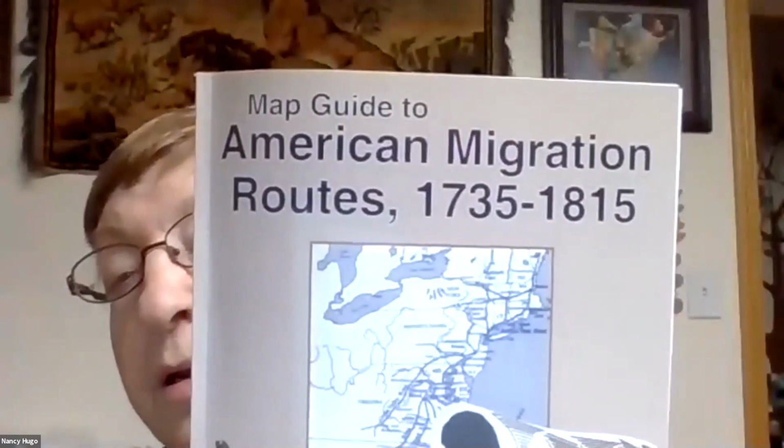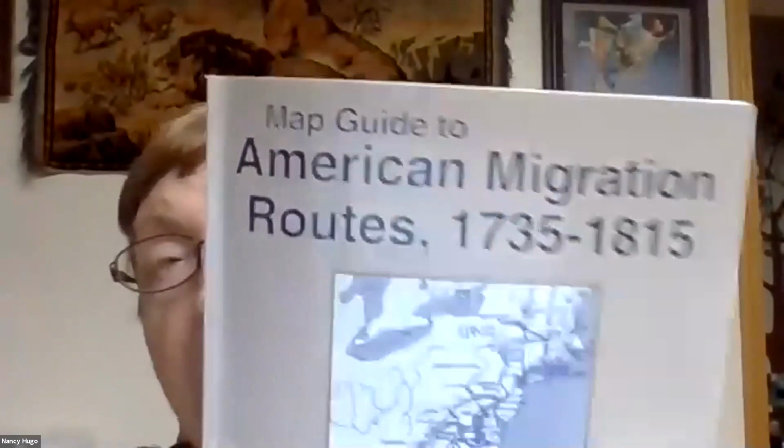William Dollarhide is one of the foremost teachers of how to research in the United States. He particularly has gathered together the information that you need to know. He has a whole book, maybe more than one book, on how to use the census. Here is the book that he wrote about American migration up to the War of 1812.